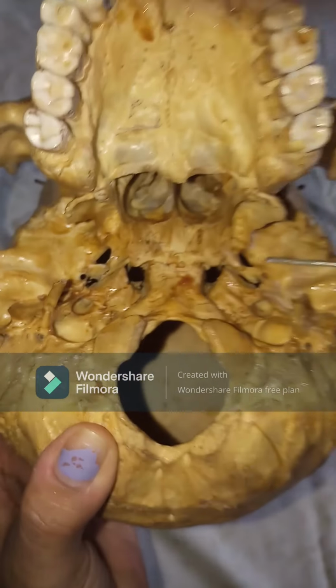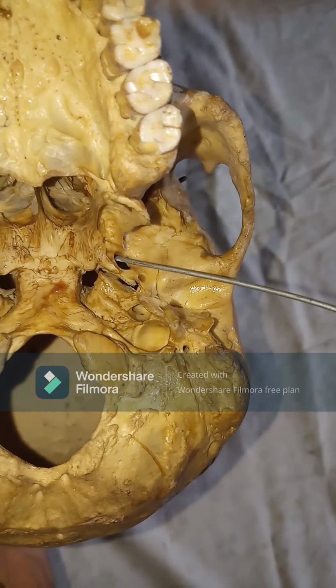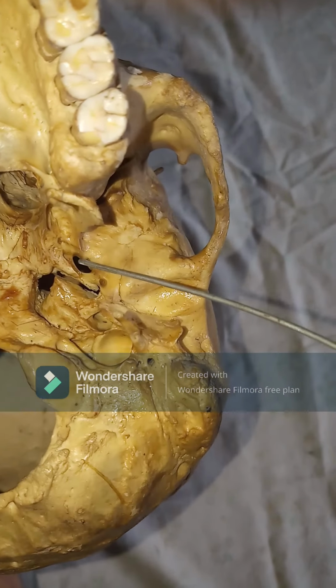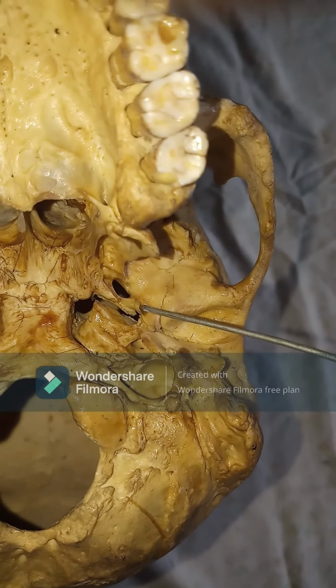After that, if you see on the posteromedial part, this part of the greater wing of sphenoid shows various foramina. This is foramen ovale, this is foramen spinosum.